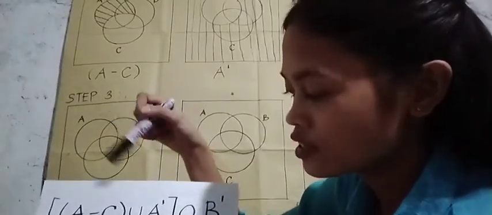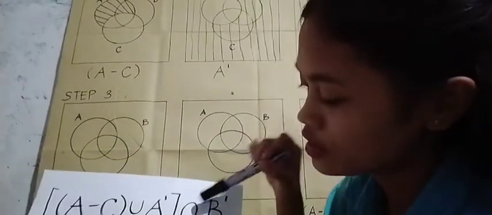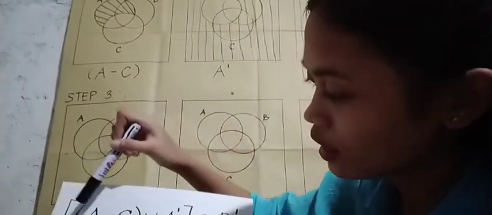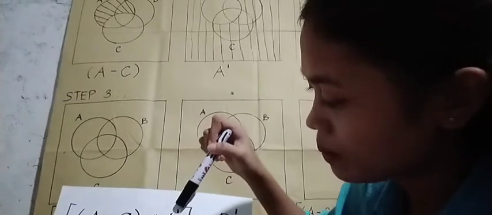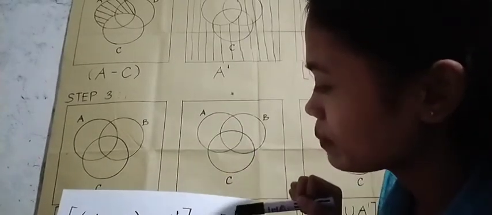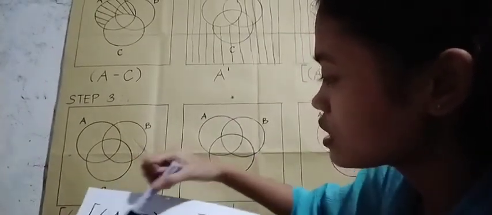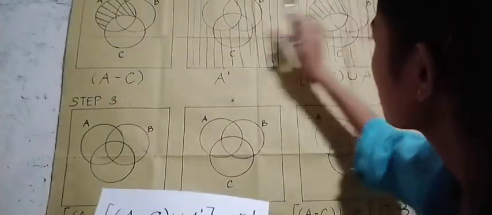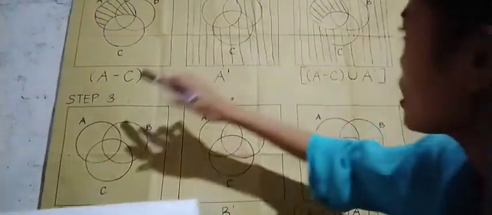So for our next step, we will find the intersection between set A minus C union A complement and set B complement. So this set is from our previous step, this one. So we need to copy it here.